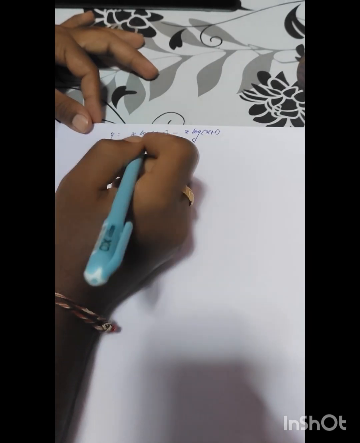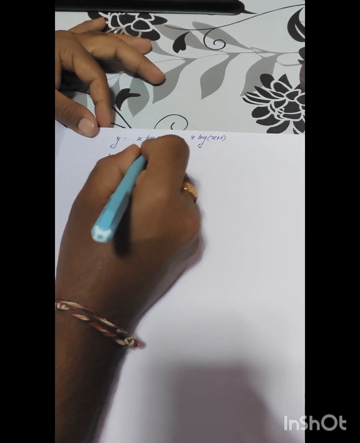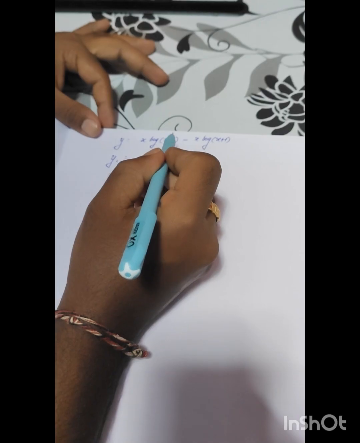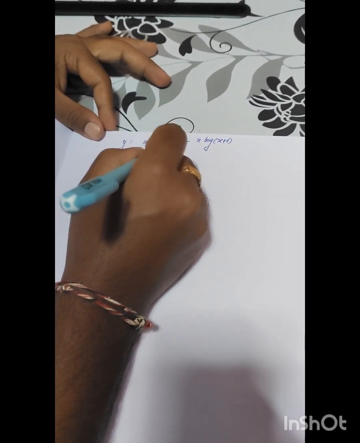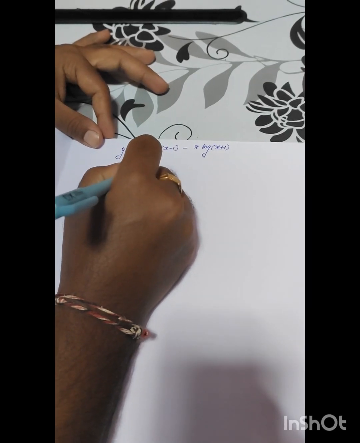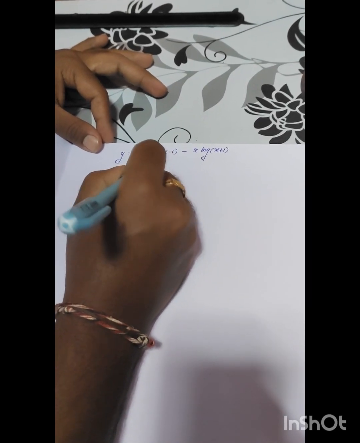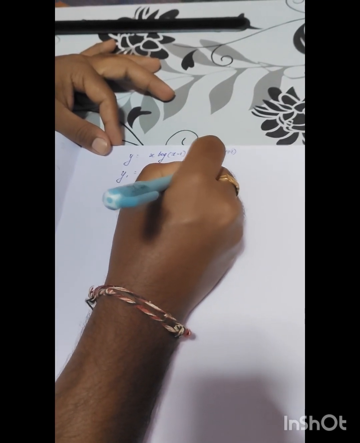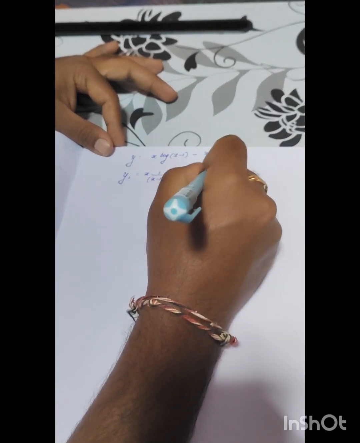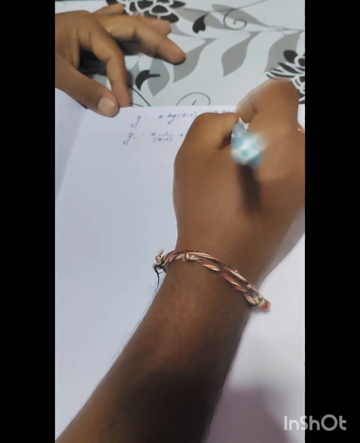Now let's start differentiating with respect to x here. Let's take the first order derivative. So y1 will be equal to, let's put the product rule here: first function into the derivative of the second function plus second function into the derivative of the first function. So that is x into the derivative of log of x minus 1, which will become 1 over x minus 1, plus log of x minus 1 into the derivative of x, which is 1, so that is itself, so the minus sign is there.